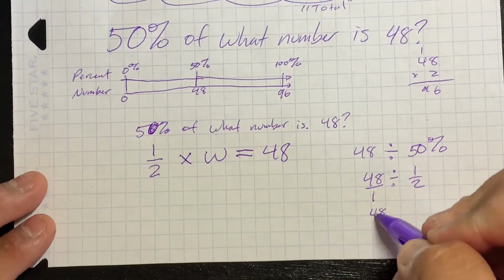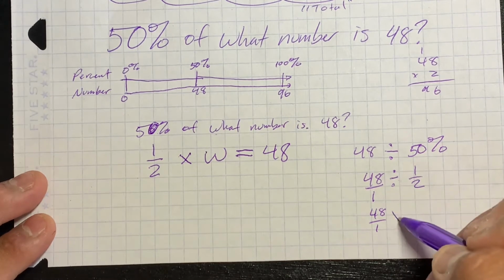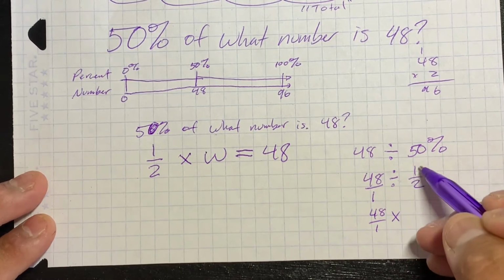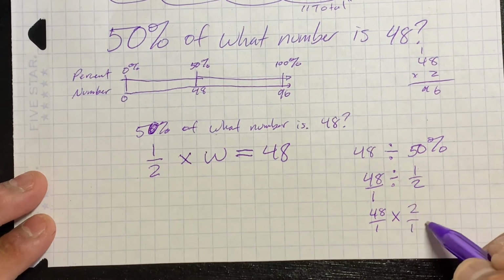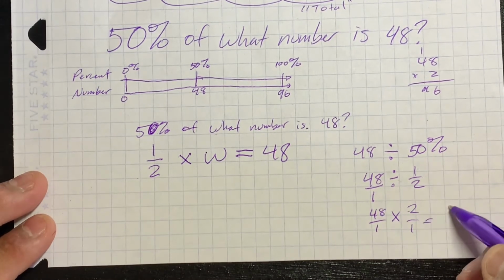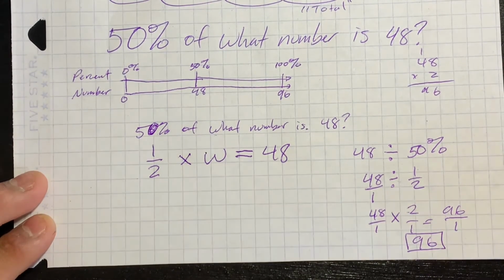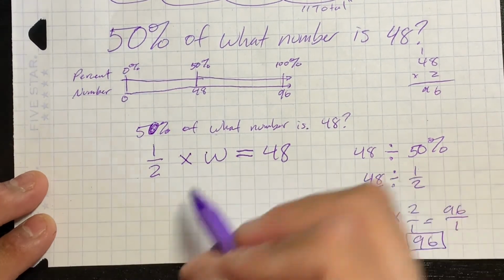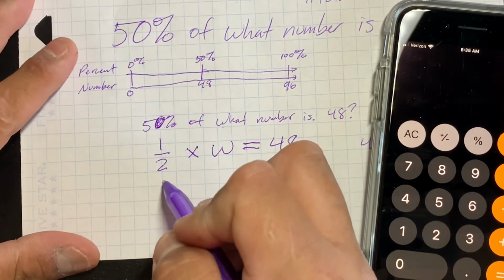Rewrite it, 48 over 1. Change the sign from division to multiplication. Reciprocate the 1/2. So this is going to be 2 over 1. So 48 times 2 is 96 over 1, which in reality is just 96. So again, there you go.